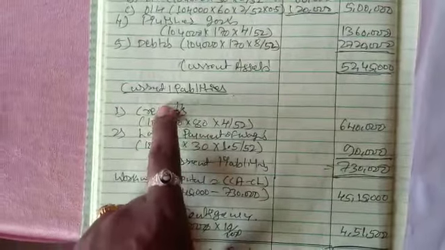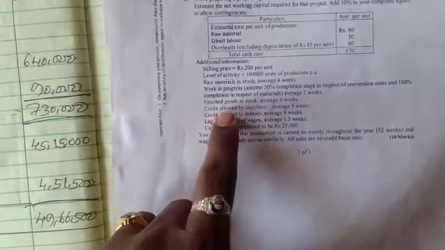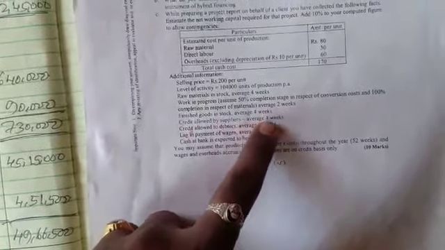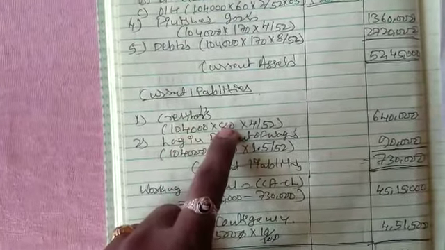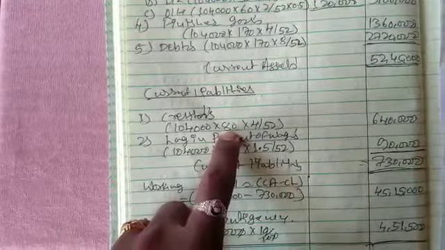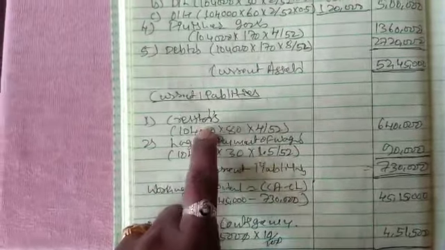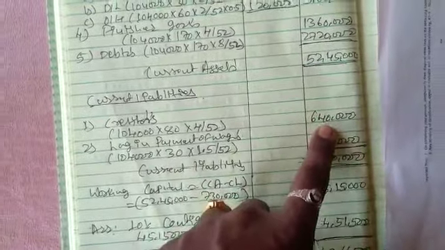Now we are going to calculate current liabilities. The first one is creditors, that is credit allowed by suppliers, average 4 weeks. Creditors relate only to raw material, so we consider the raw material cost 80: 1,04,000 into 80 into 4 divided by 52. It is 6,40,000.